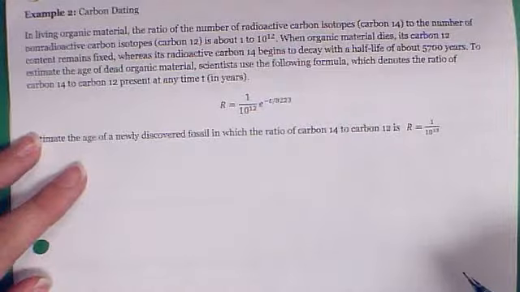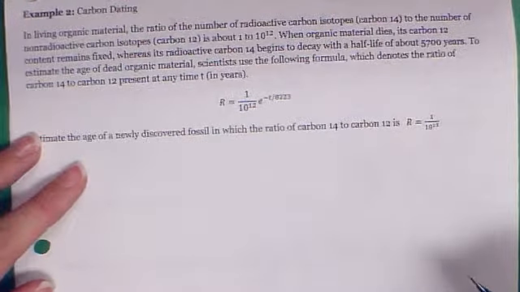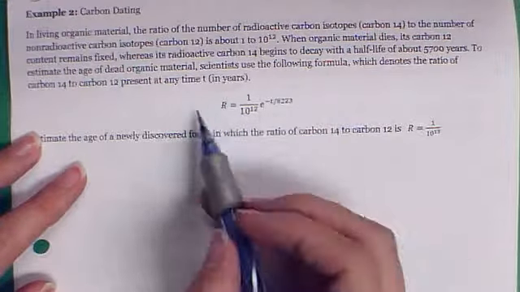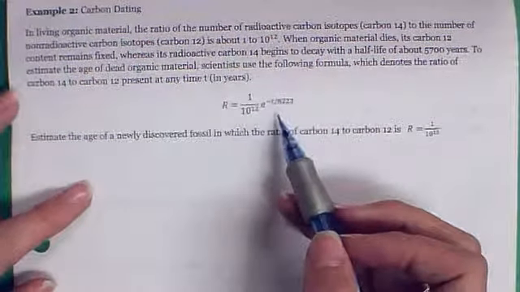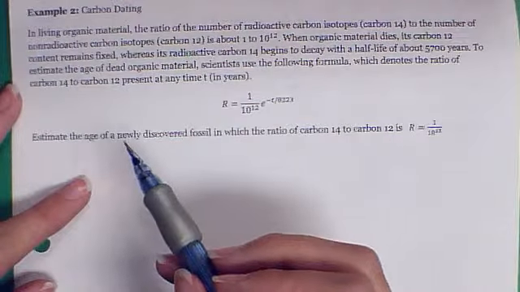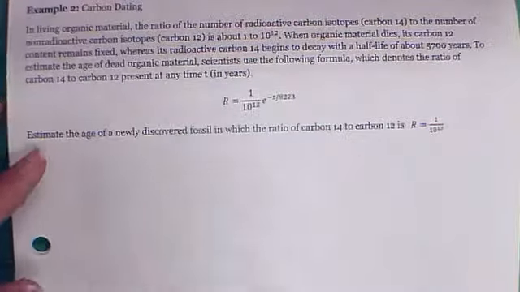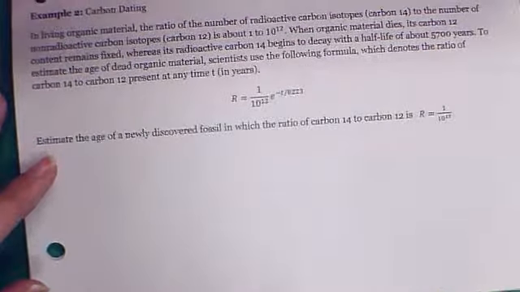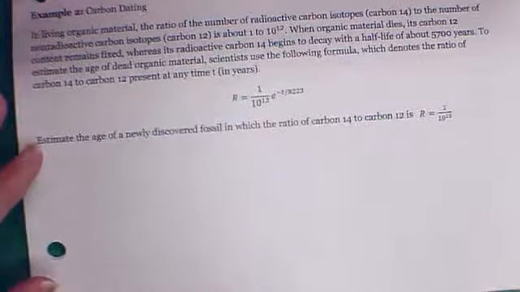When organic material dies, its carbon-12 content remains fixed, whereas its radioactive carbon-14 begins to decay with a half-life of about 5,700 years. To estimate the age of dead organic material, scientists use the following formula, which denotes the ratio of carbon-14 to carbon-12 present at any time t in years. There's the formula that somebody else has developed to model this behavior. Now we're going to estimate the age of a newly discovered fossil in which the ratio of carbon-14 to carbon-12 is R equals 1 over 10 to the 12th.